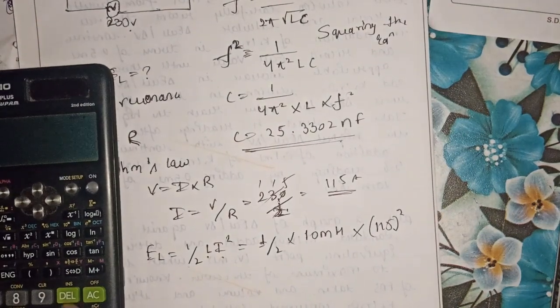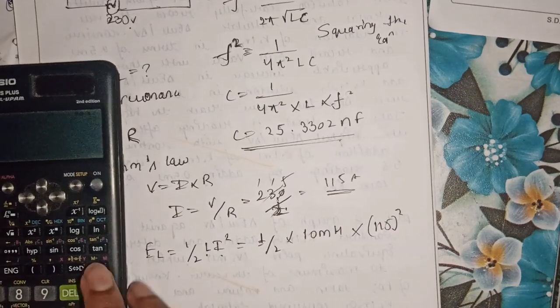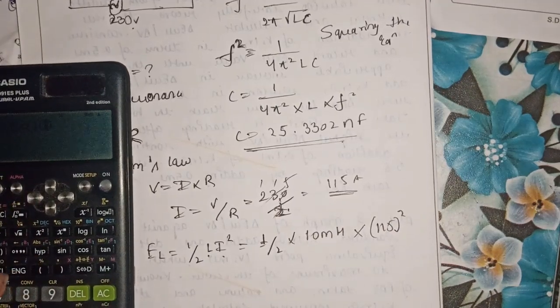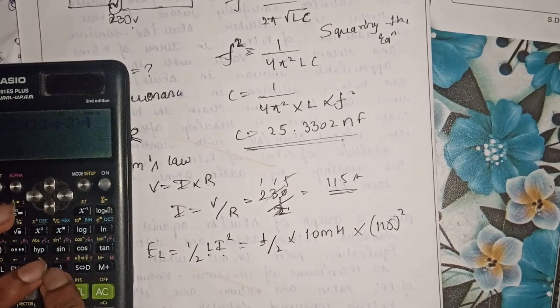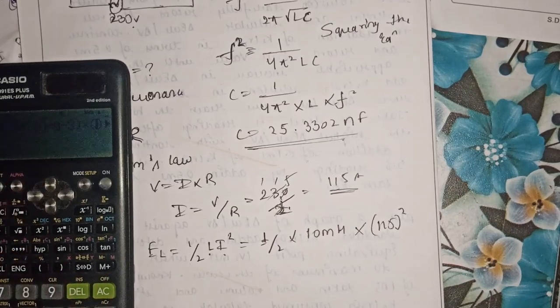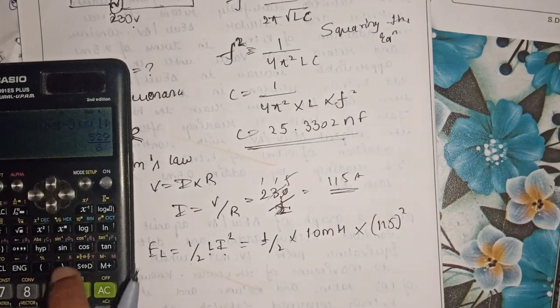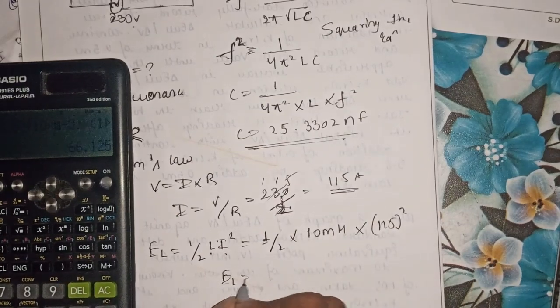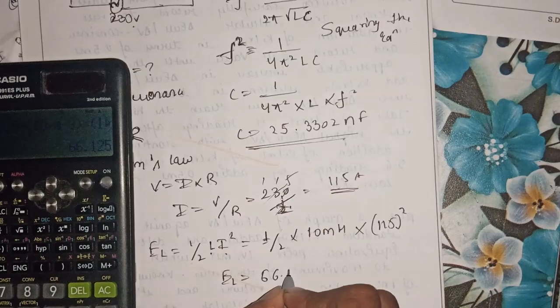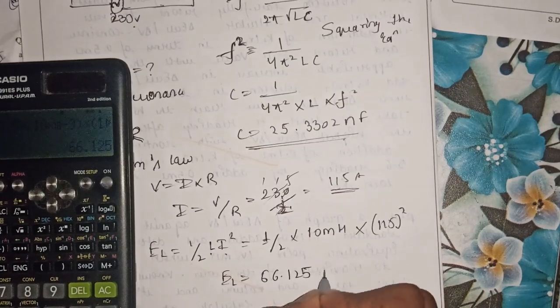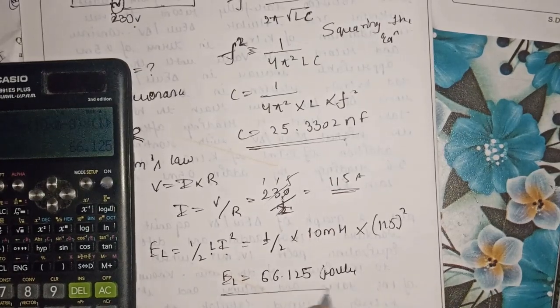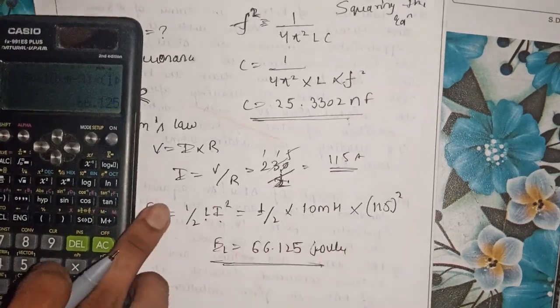So 0.5 multiplied by 10 millihenry and the current square, half L I square, gives the energy stored in the inductor as 66.125 joules. So this is how the problem is solved.